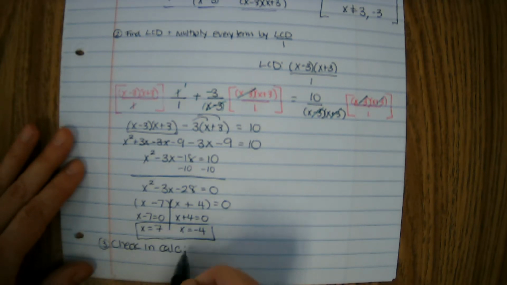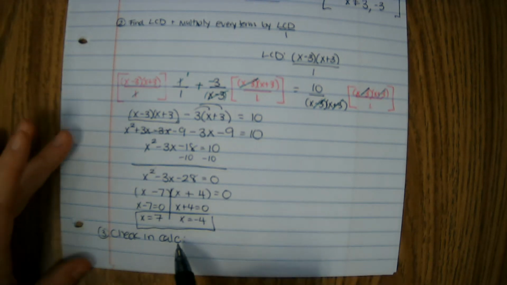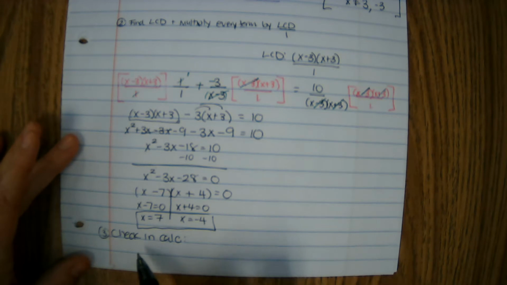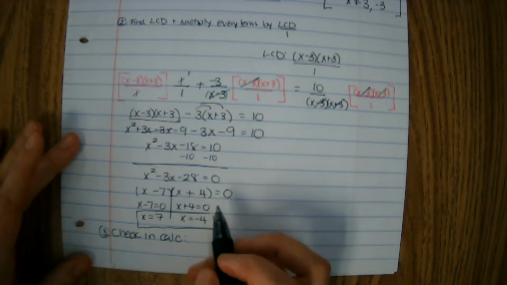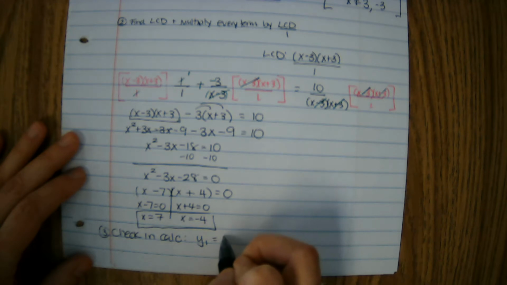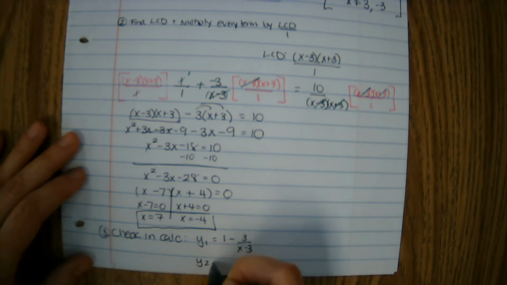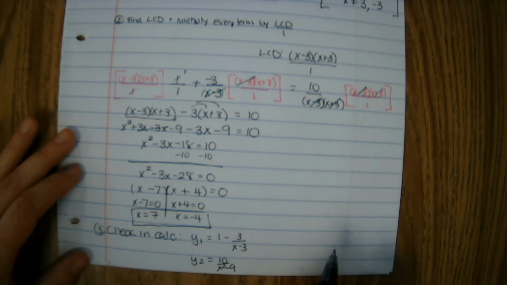And if this was a multiple choice question on the Regents or a final, then you could just type in and use this check to figure out the answer. So in for y1, you're going to put the original left-hand side, so 1 minus 3 over x minus 3. In y2, you're going to put your right-hand side, so 10 divided by x squared minus 9. Always use the originals.